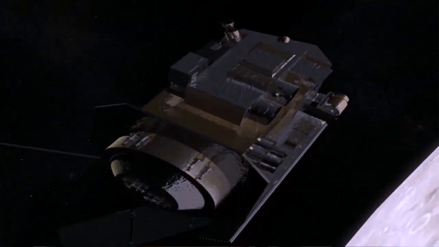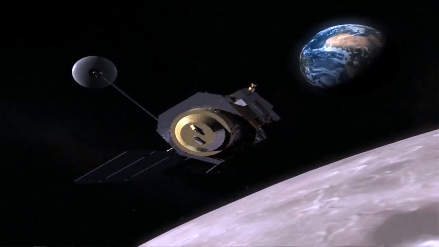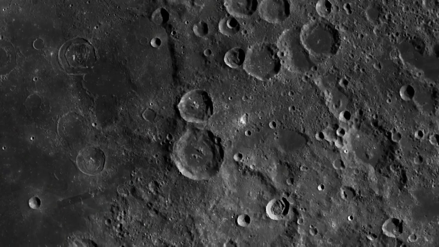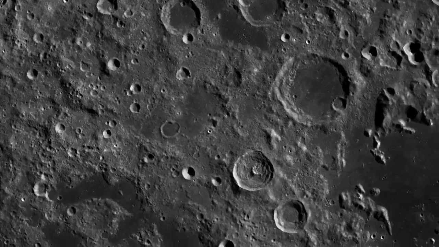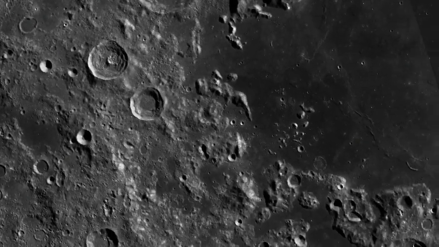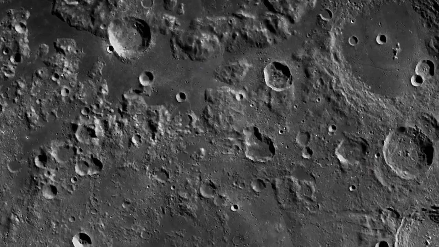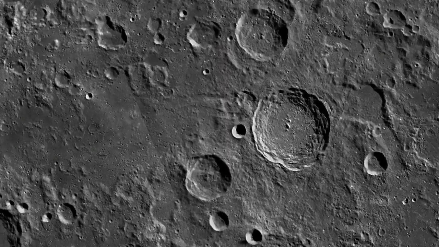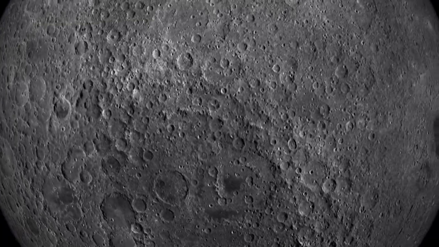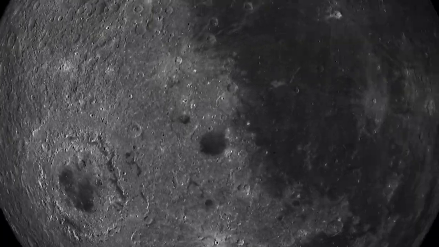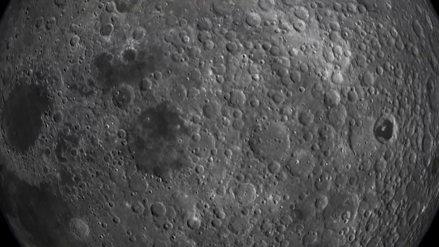LRO is the Lunar Reconnaissance Orbiter, which is a NASA satellite that's up orbiting around the moon right now. They have a laser altimeter and they're getting digital elevation maps. So they put together a mosaic of basically the whole moon from different wide angle camera images. And we've taken that mosaic and put it onto that 3D model.